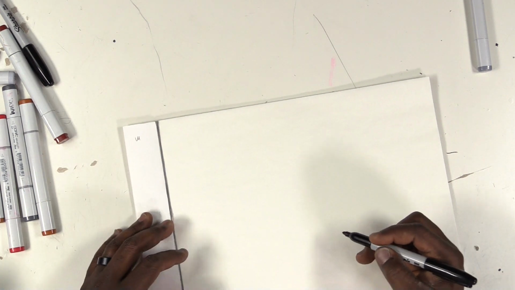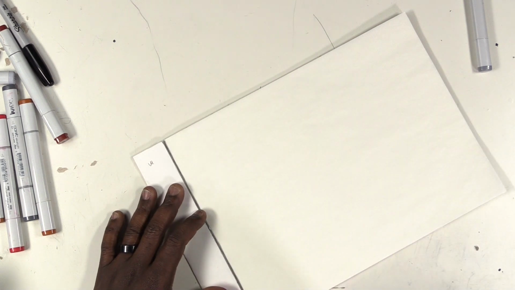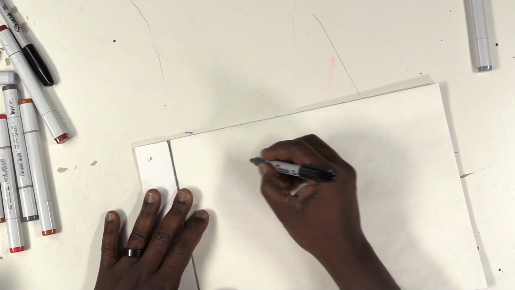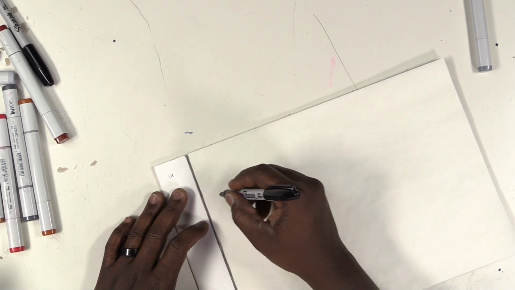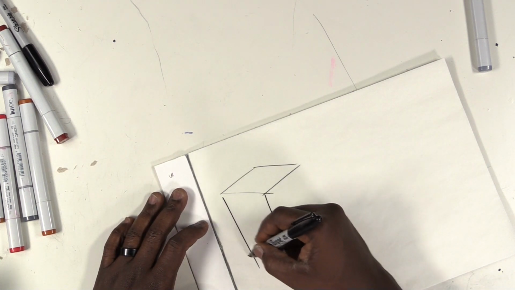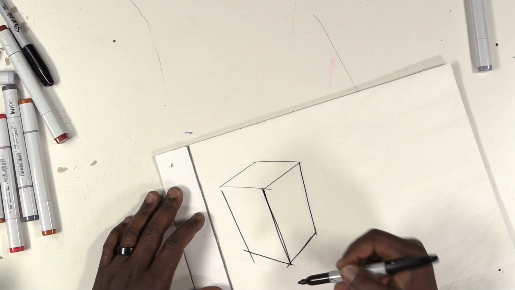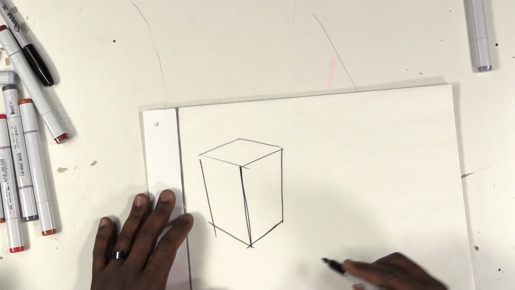To start, I need to think about what exactly the speaker is going to look like, the type of speaker. One of the best ways to do that, of course, is the thumbnail. But I'm going to start this time with a simple example, which would be something like this. Nice tall box. And point of view is an interesting thing in perspective.